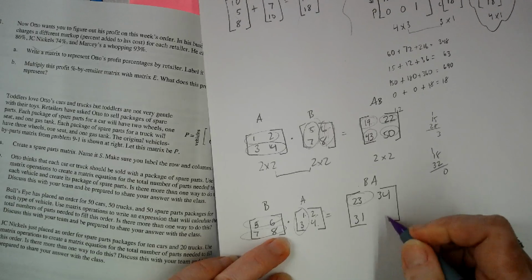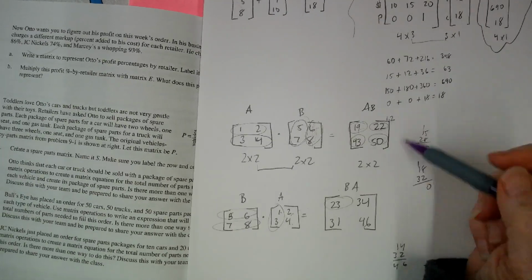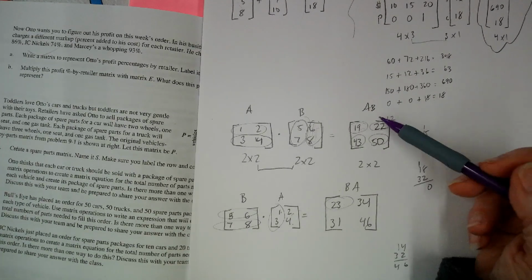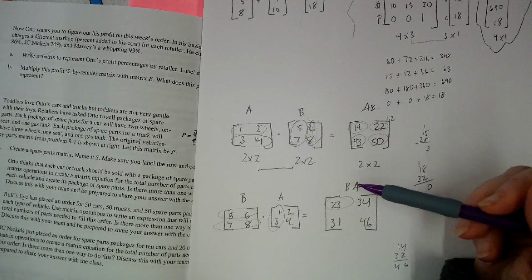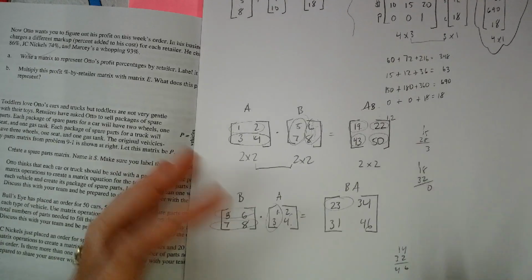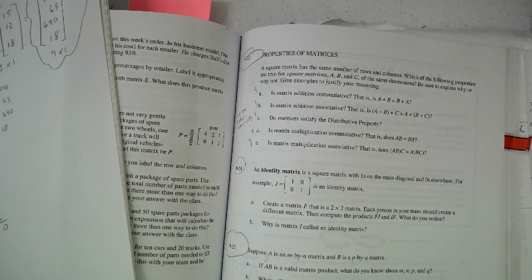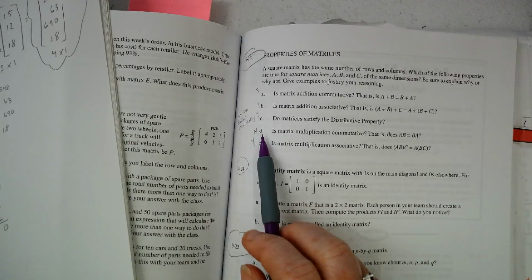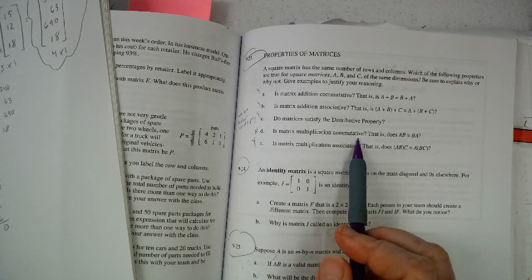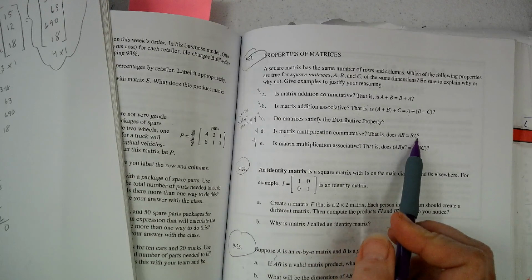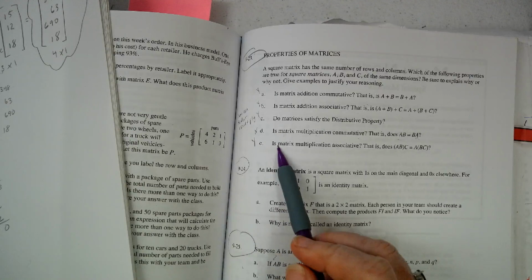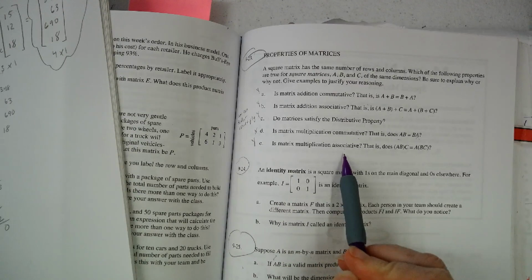46. Anyway, you can clearly see, I didn't need to keep going, you can clearly see that A times B didn't end up being B times A. So that is the very long answer to letter D. Is matrix multiplication commutative? No, it is not commutative. Is matrix multiplication associative?